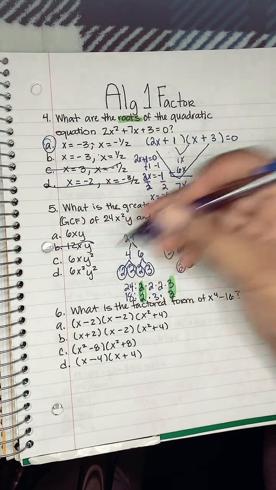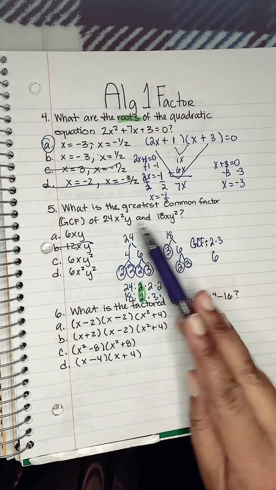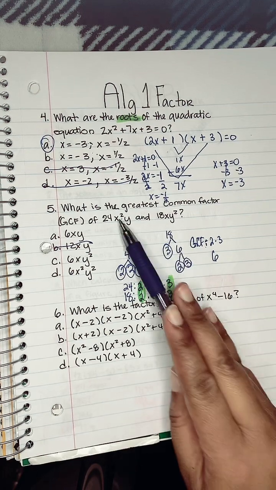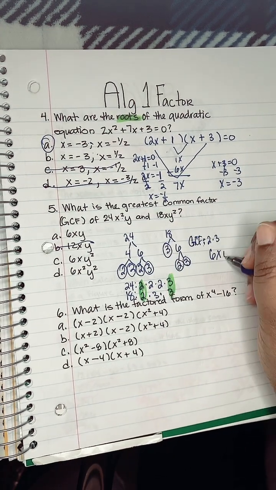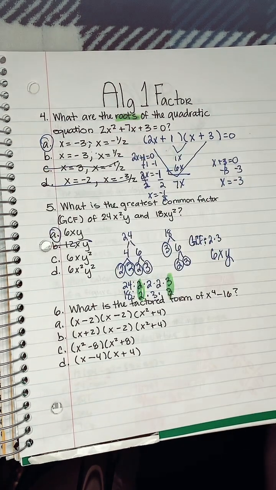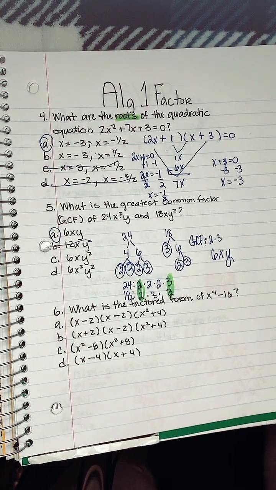So B is out, okay? Now, when you're looking at the variables, you look for the smallest variable. So here we have just an x, and this one has just a y. And that's why A is our answer.